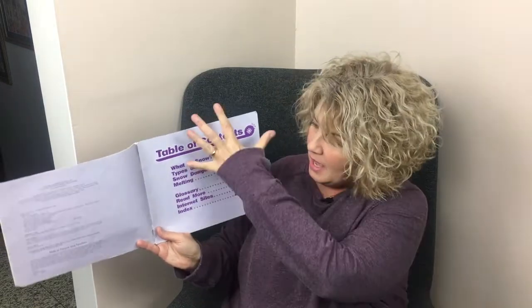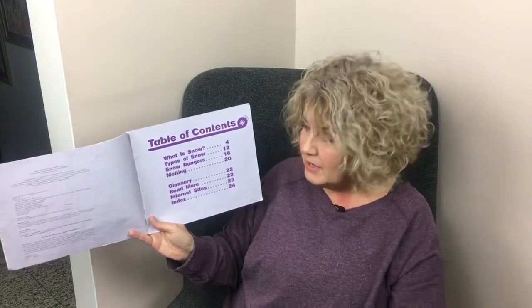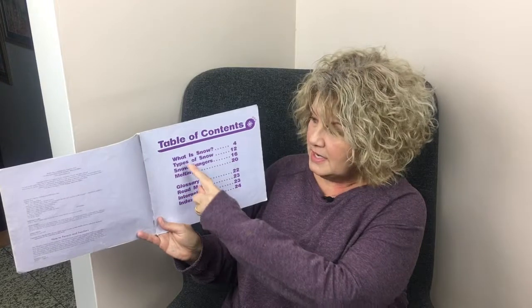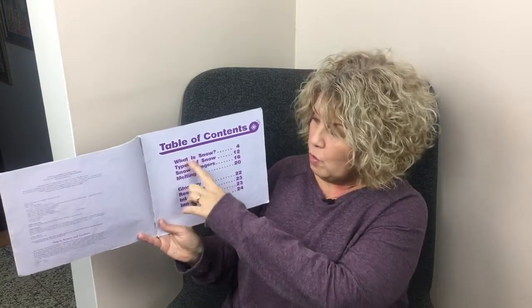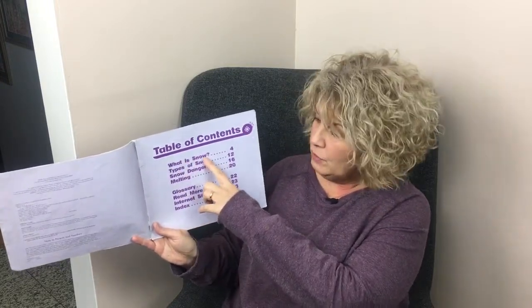So in a lot of nonfiction books, there's this page at the beginning called a table of contents. It's not a table like your dining room table. It's a page where it tells you the information that you're going to find in the book. So in this book, it says there's a section called What is Snow? And you'll find it on page 4.